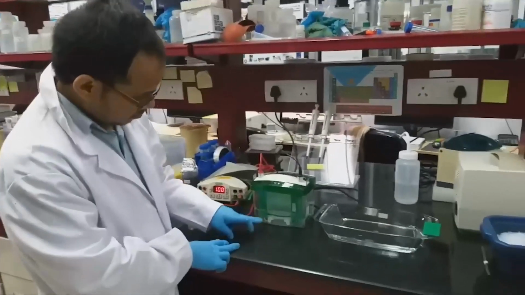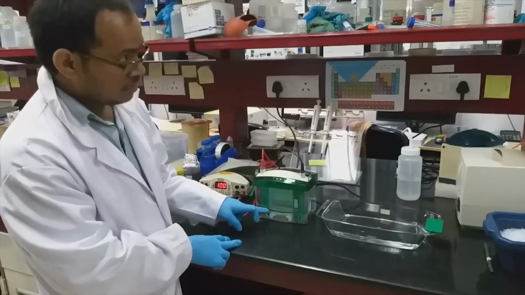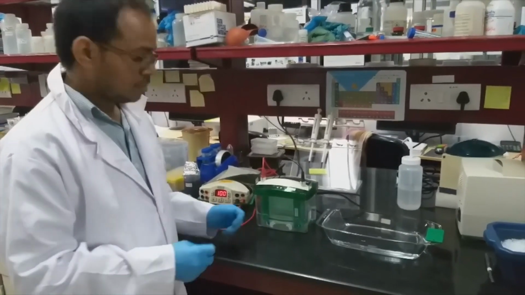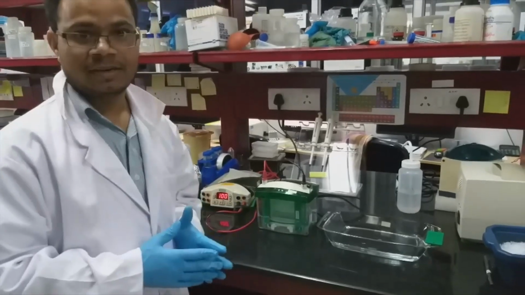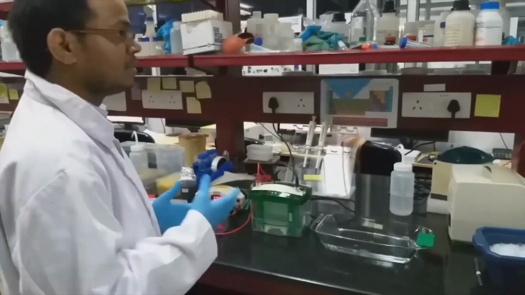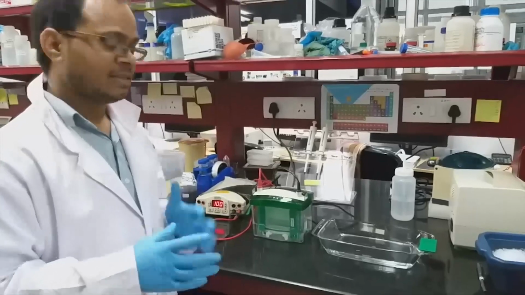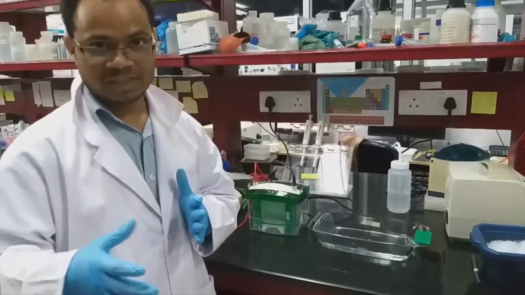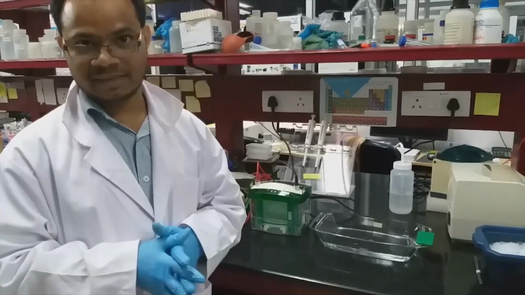As we can see, the gel run is almost over, so we can take out the gel, then we will stain and destain it. Generally, there are two ways of staining and destaining process.